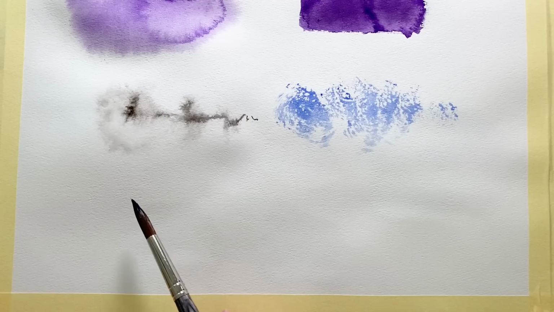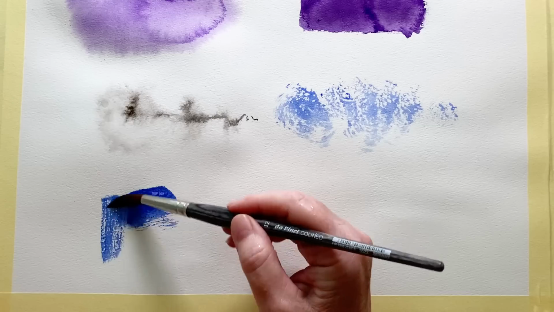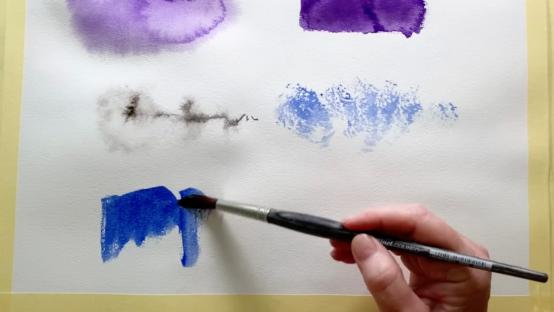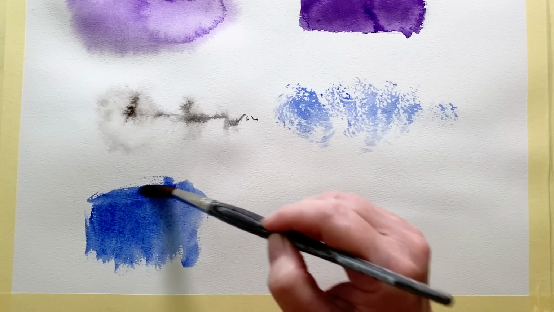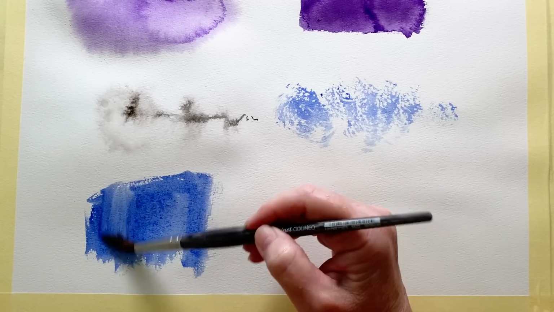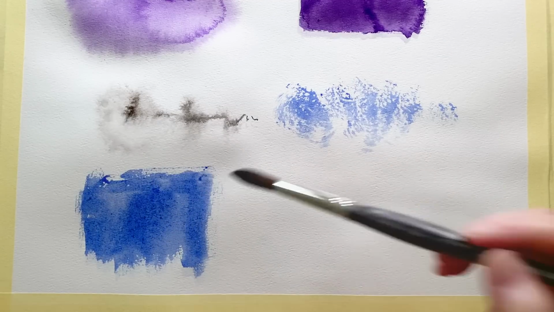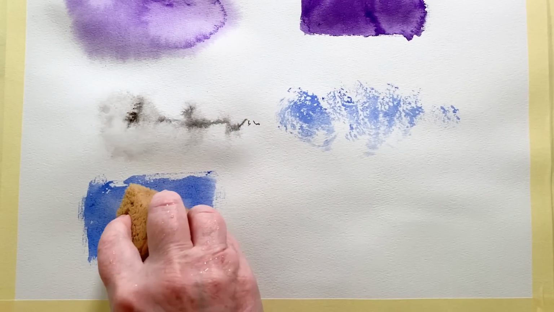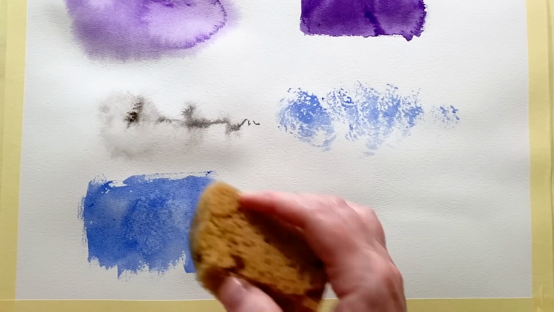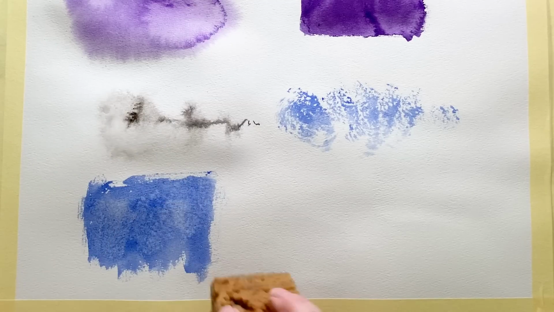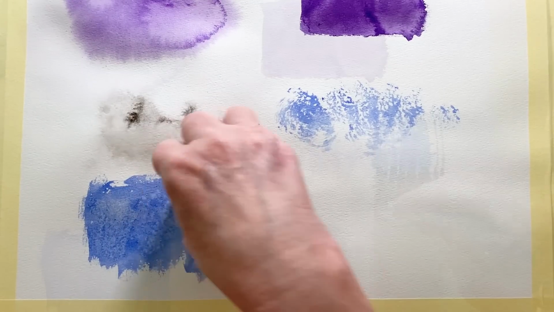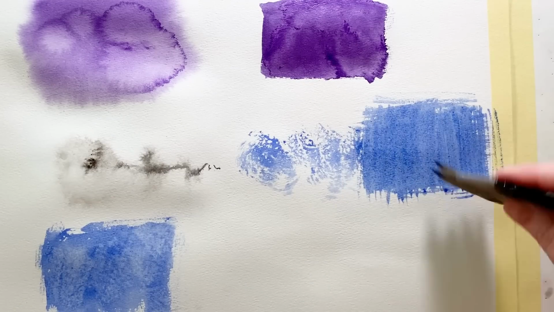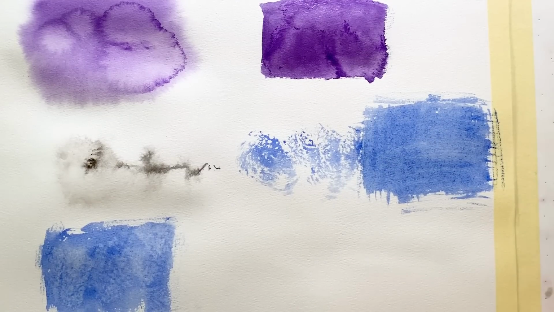Something else you can do with the sea sponge is to take some paint off the paper. So if I paint a little patch of wet paint just here, I'll show you what I mean. My sponge is slightly damp. I'm going to press it onto the wet paint, and that absorbs some of the paint and creates a textural mark there.